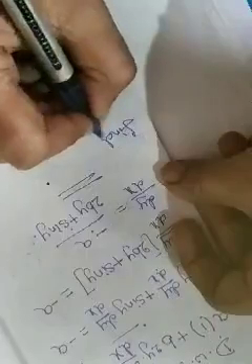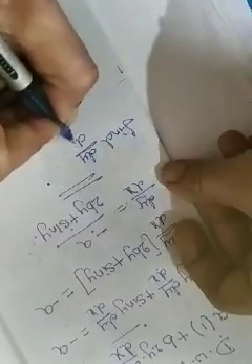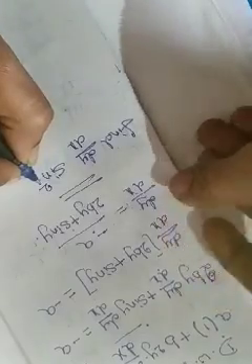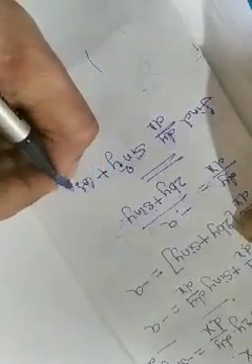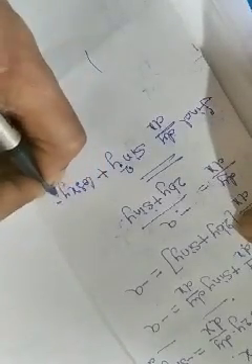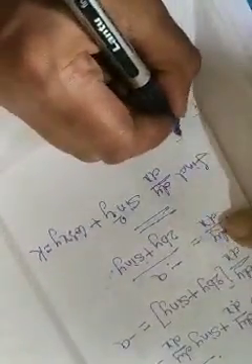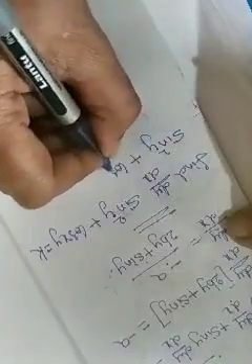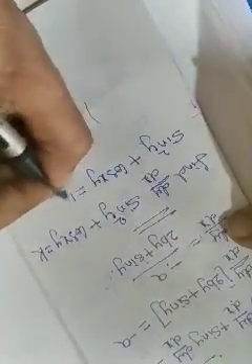Find dy by dx, sin square y plus cos xy is equal to k. Sin square y plus cos xy is equal to k.